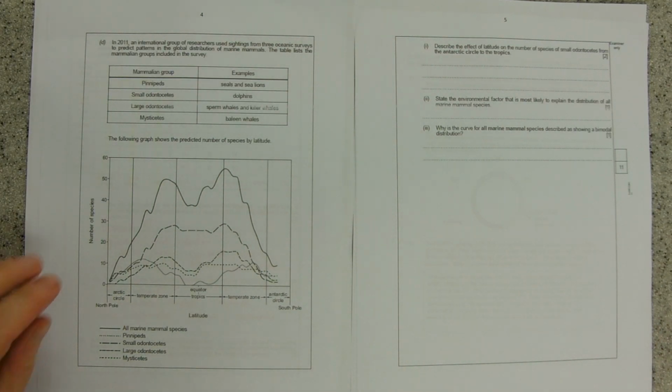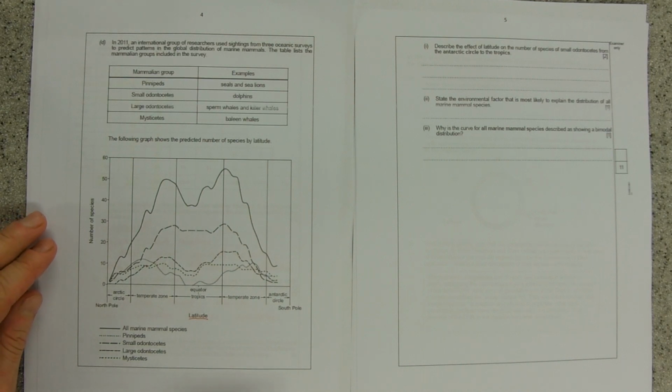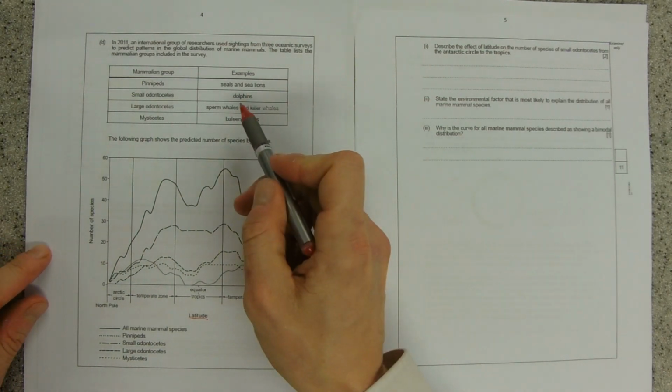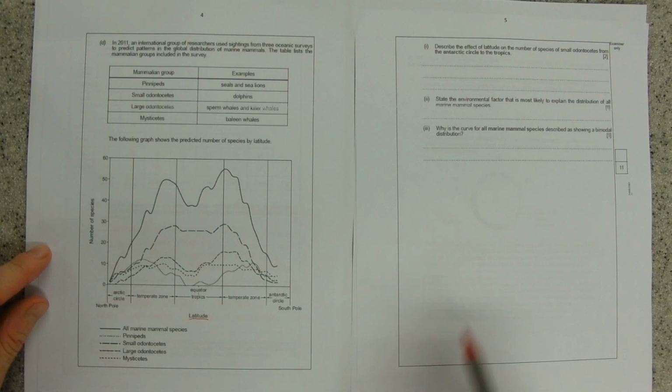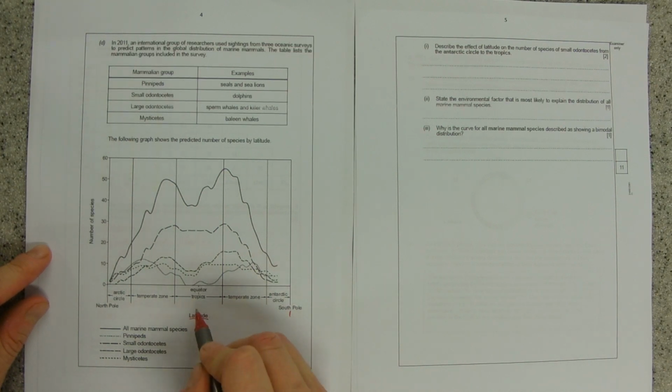And so latitude is our axis there on the bottom, on the number of species with small odontocetes, whatever they are, dolphins, from the Antarctic Circle to the tropics.